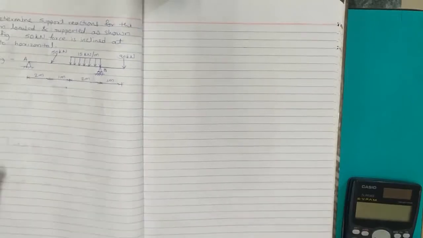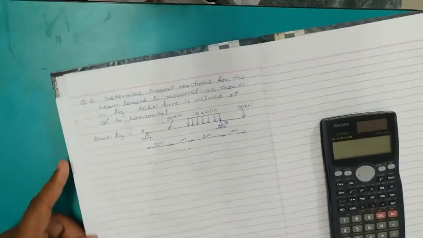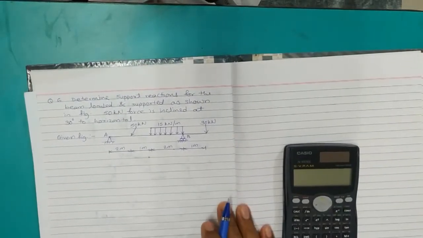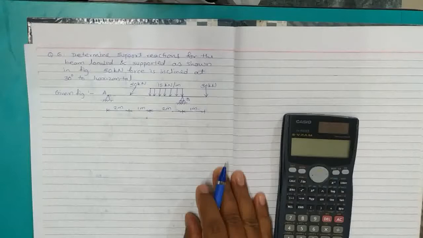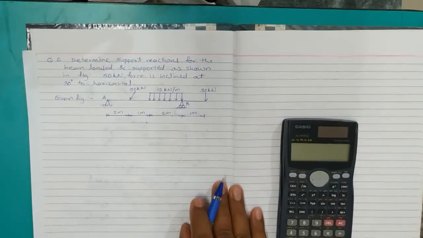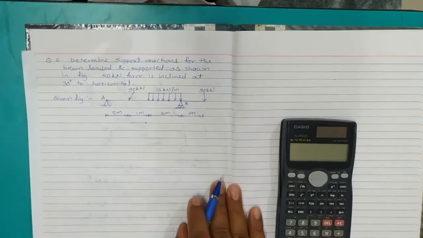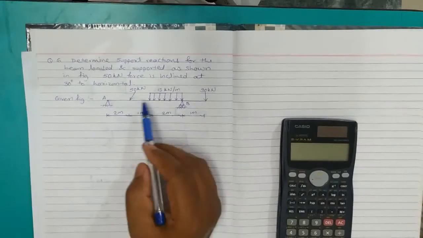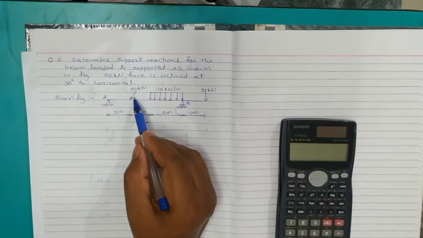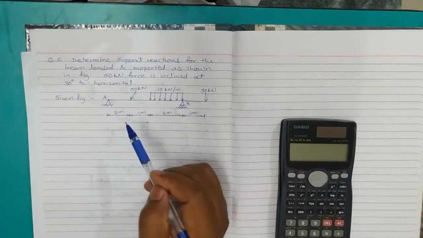Let's try to solve one more question and then we can wind up. So let's see. In this question now, determine support reactions for the beam loaded and supported as shown in the figure. The 50 kilonewton force is inclined at 30 degrees to horizontal. You can see in the diagram the load 50 kilonewton is inclined and the angle is not mentioned over here, but it is mentioned in the statement given in the question.